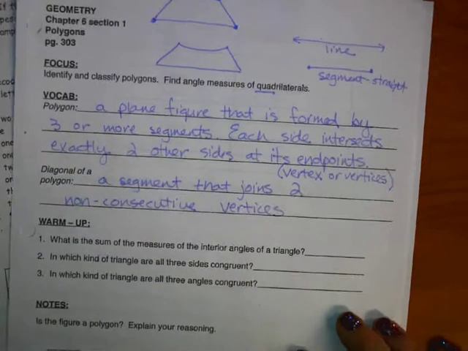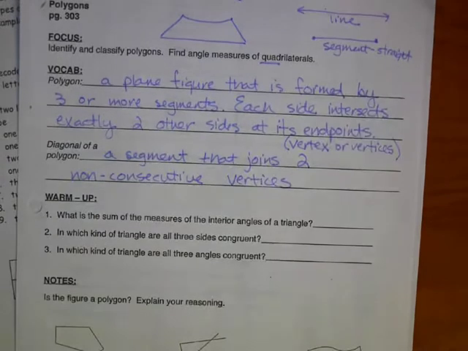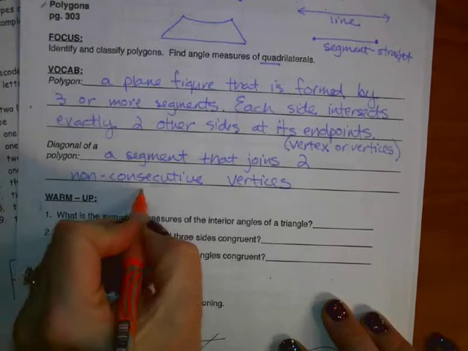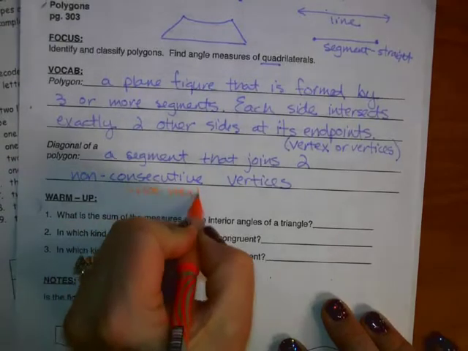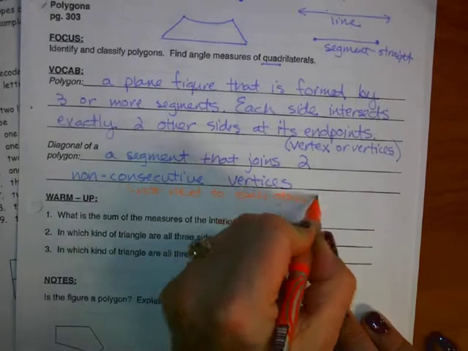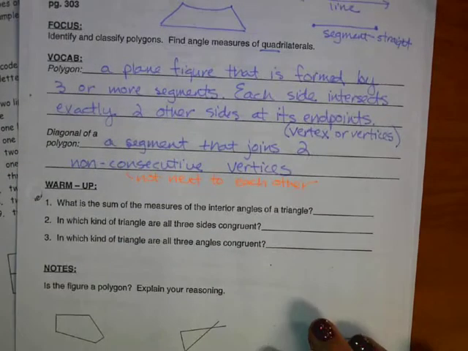What does non-consecutive mean to you? What does consecutive mean, do you think? Somebody can answer it. Yes, thank you. Non-consecutive would mean not next to each other.